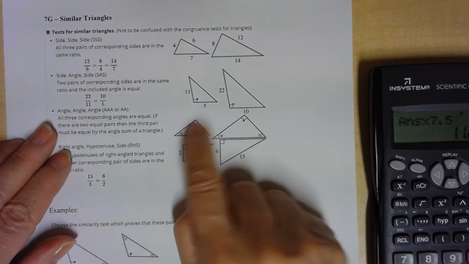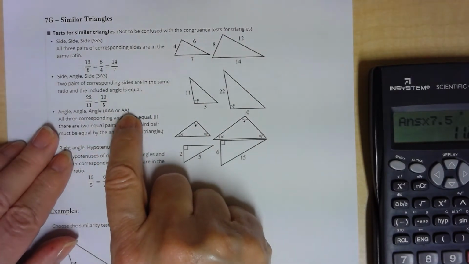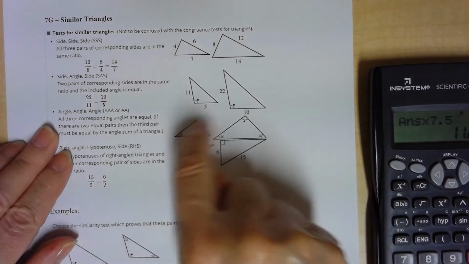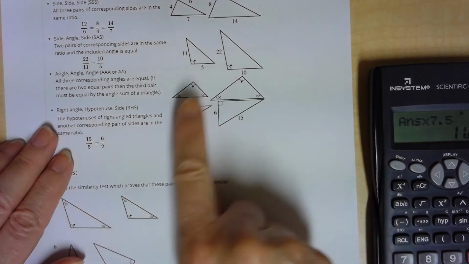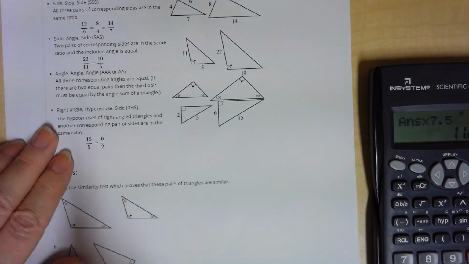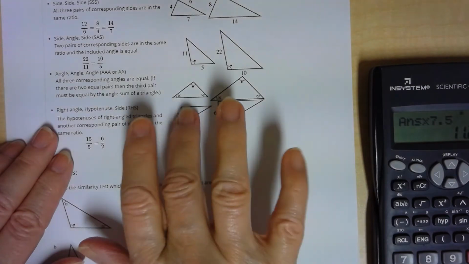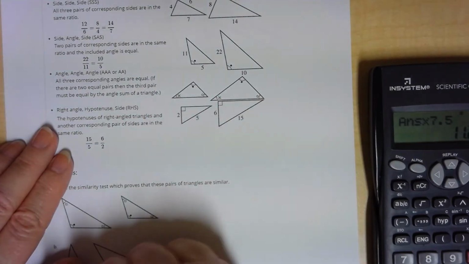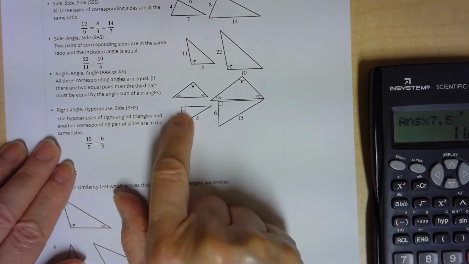If all the angles are the same, then angle, angle, angle, or I can just say AA, then these two are similar. And there's also one especially for right triangles, where I have the right angle, they're both right, multiply by 3, multiply by 3, I get two sides in proportion, and one of them is the hypotenuse. Then I can say right, hypotenuse, side.